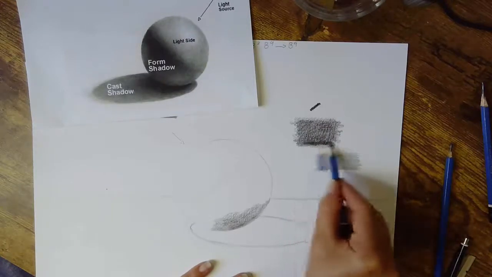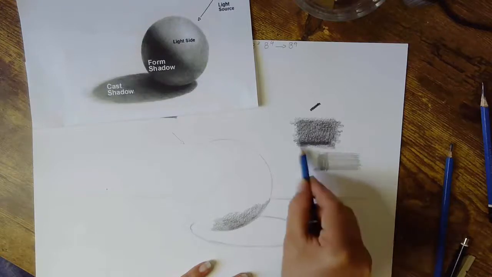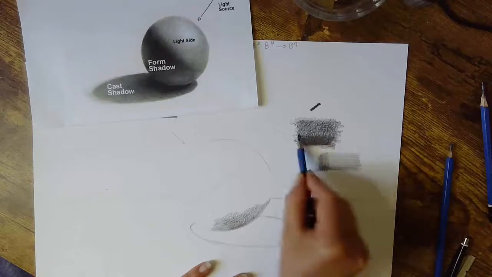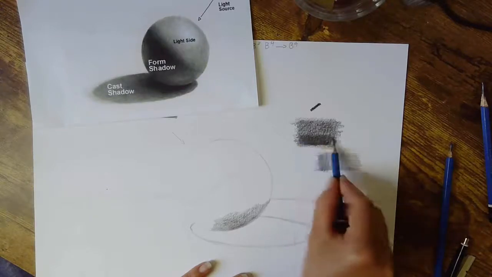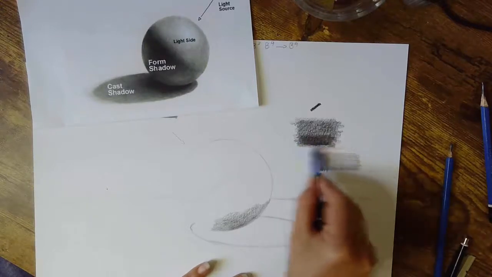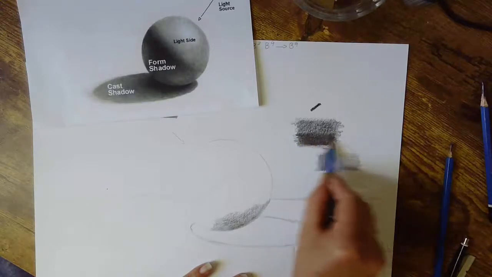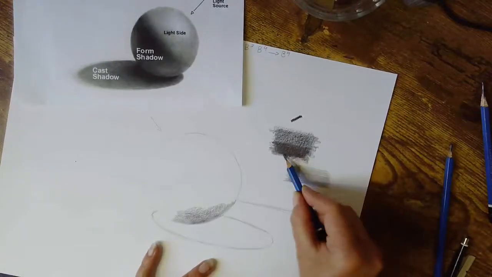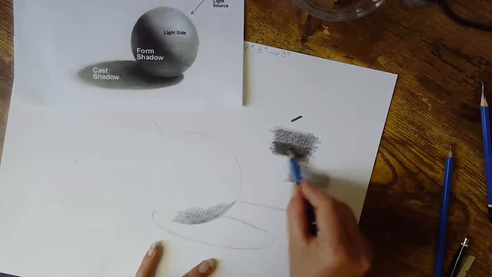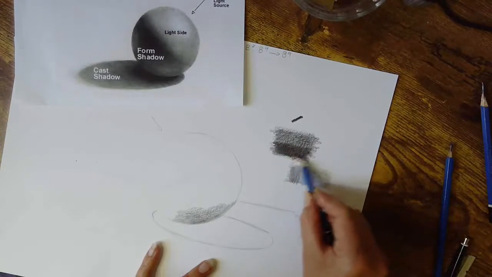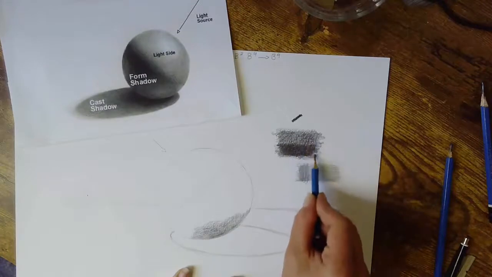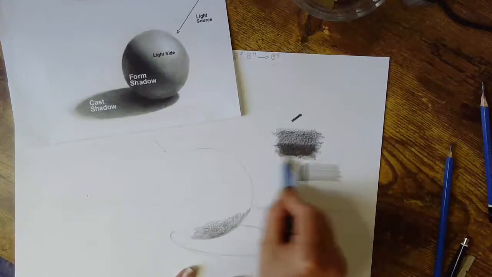So again, I'm not pressing hard, but I am just slowly building up my value here. And again, I can change the direction here. And I'm not pressing super hard. I'm leaving this top half so you can see the difference between the two.